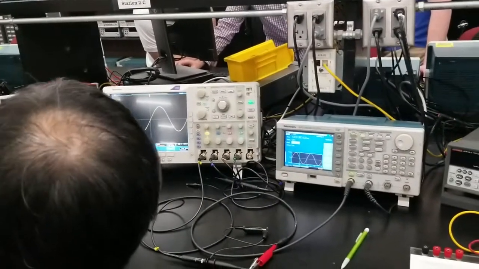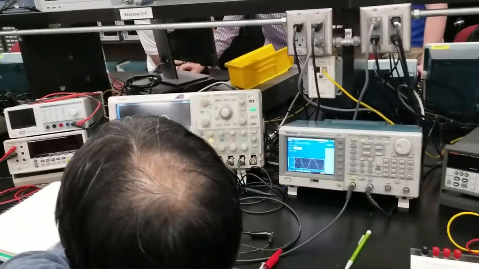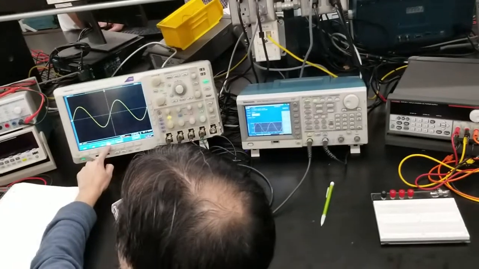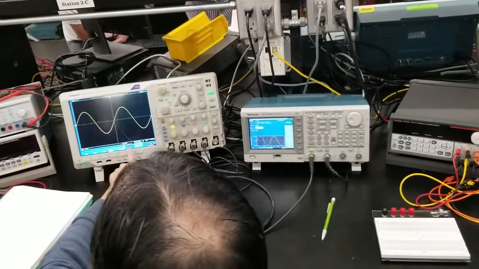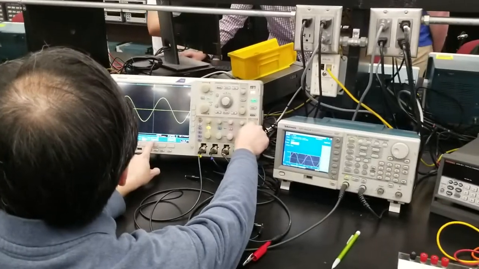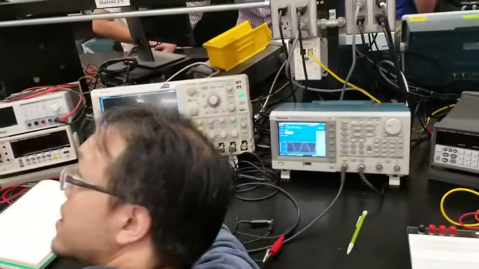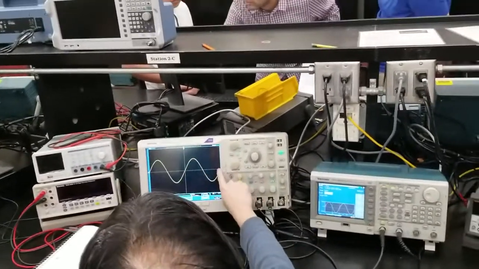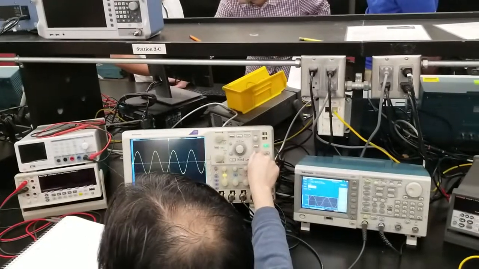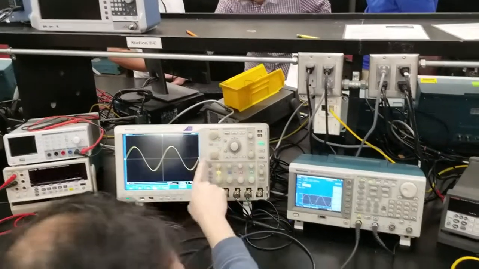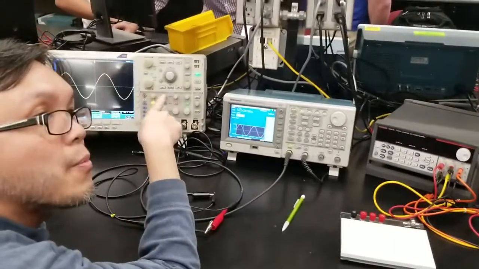The instruction we are giving is, hey scope, if you see a positive slope, at a value of 0 volt, start showing me the waveform according to the number of cycles I want, and stop.